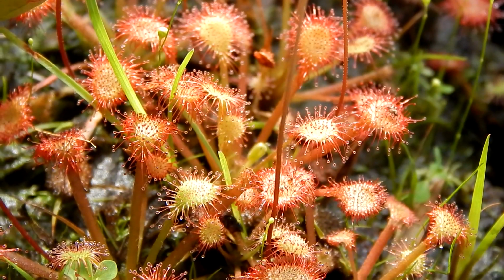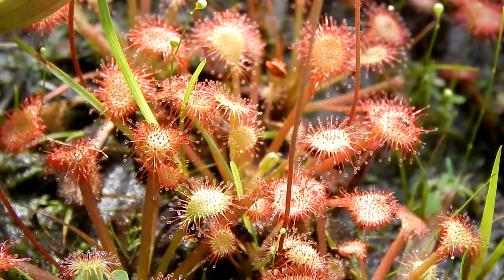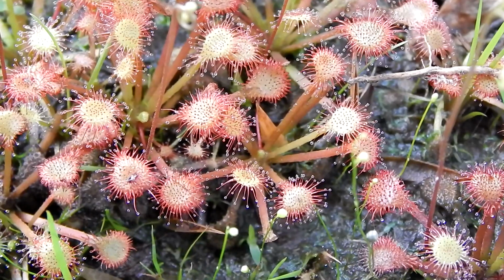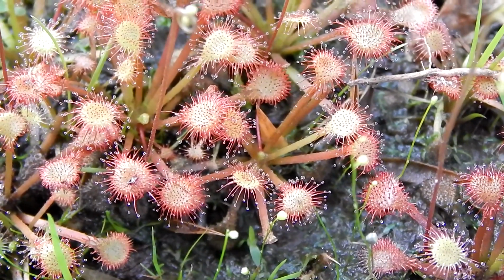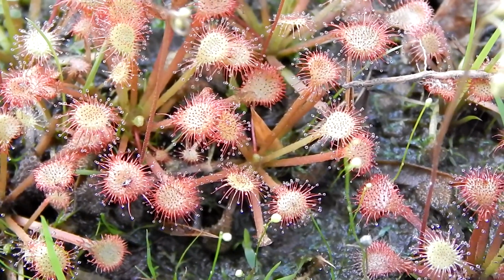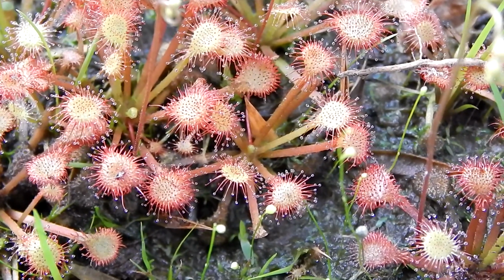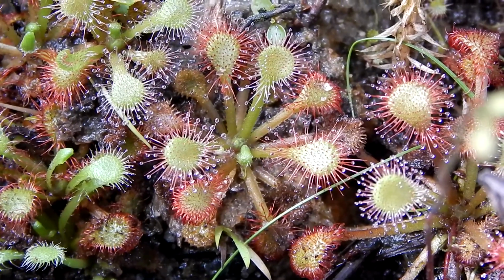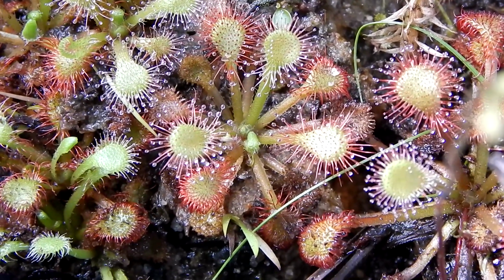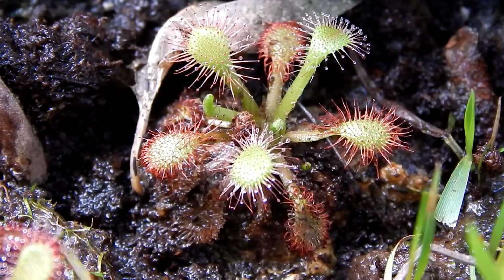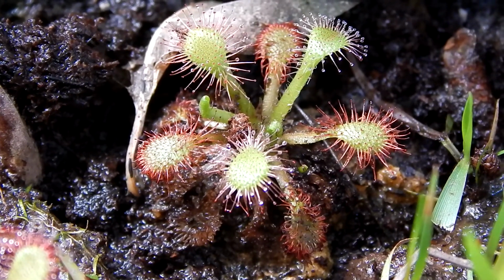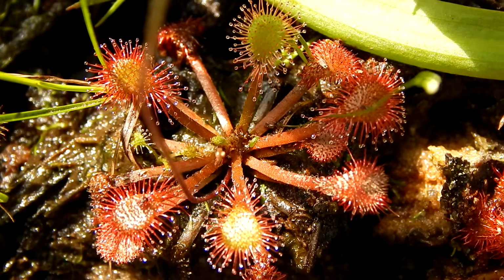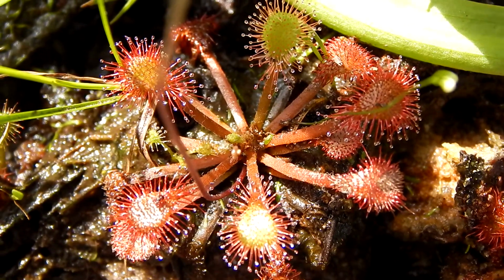This is a sundew, and sundews are in the same family as the Venus flytrap. And the Venus flytrap's ancestors probably looked a lot like this. We can see some similarities between them. In both plants, the leaves are arranged in a circular pattern around a central point, kind of like the spokes of a bicycle wheel.